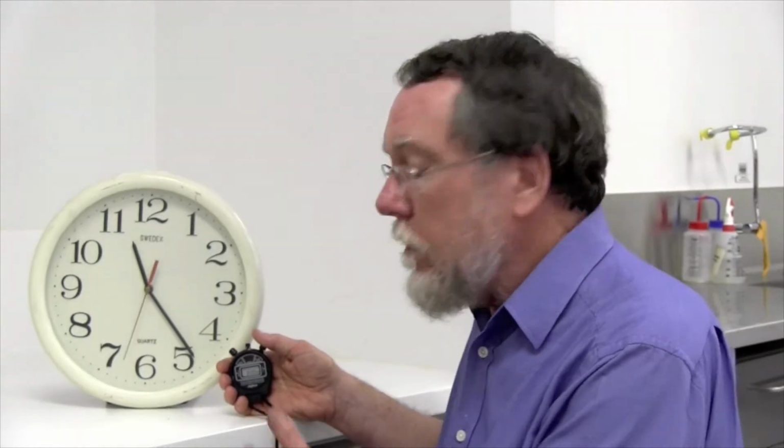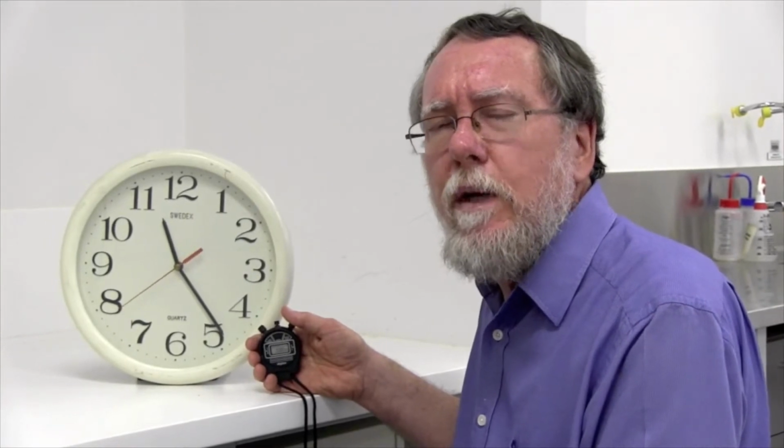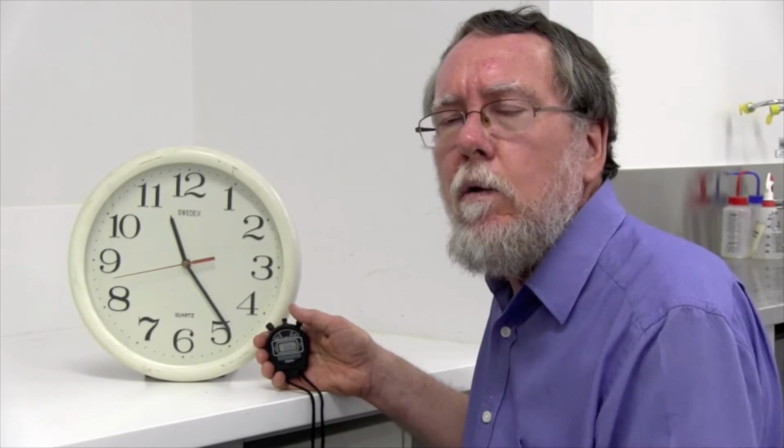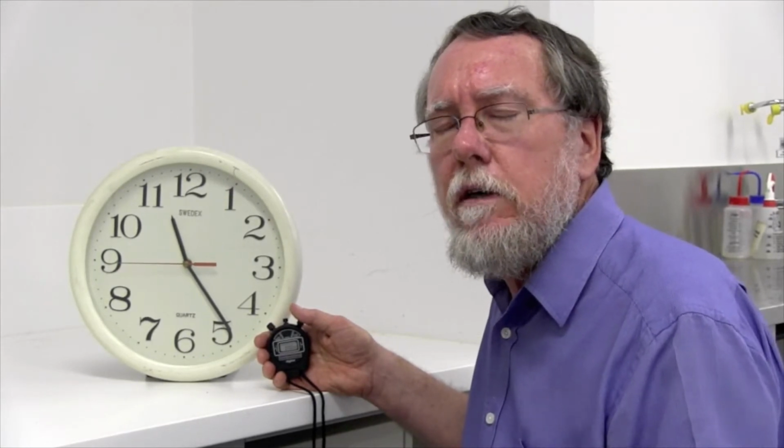Our next task is to measure the period of a pendulum. Now, to do that, we've given you a simple stopwatch. But what we really need to know is not what the time is, but how good you are at using a stopwatch. We need to work out what the delta t is, what the uncertainty in your time measurement is.